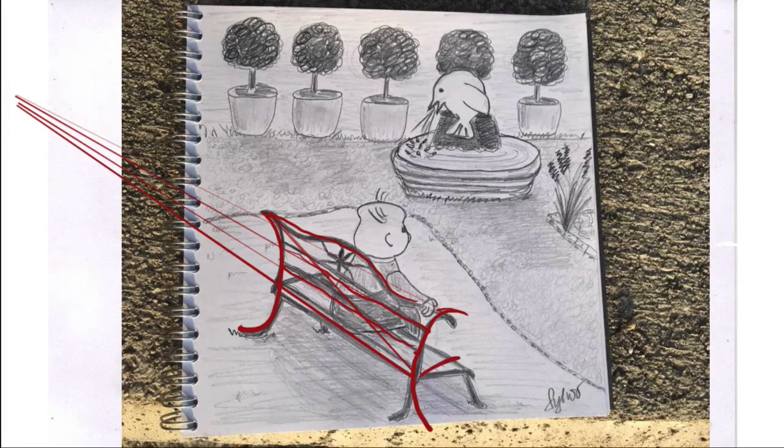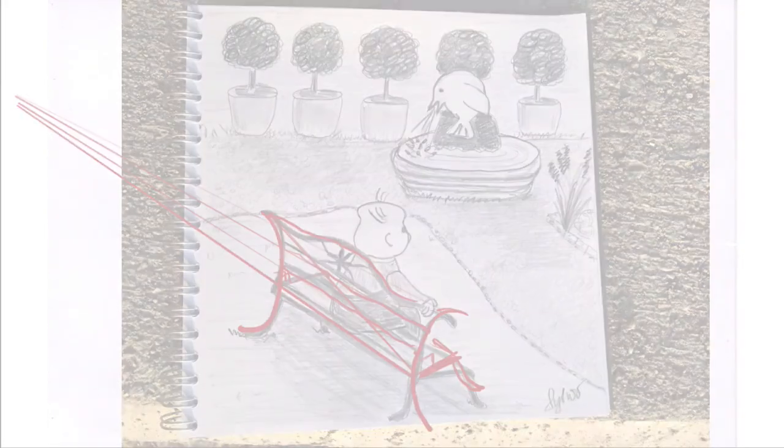This would go more like that, because remember, it's got to be at 90 degrees. Imagine this is 90 degrees, and this is 90 degrees. That one's pretty accurate. So it's going to go like that, and then that leg will go out the front. And that way you're going to have your bench more accurate.